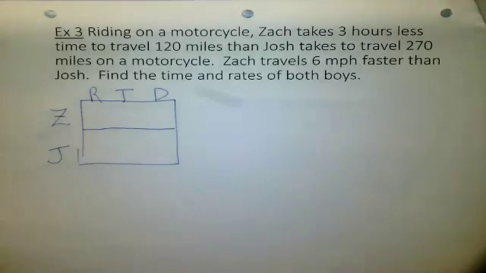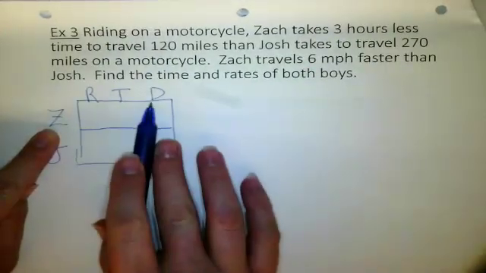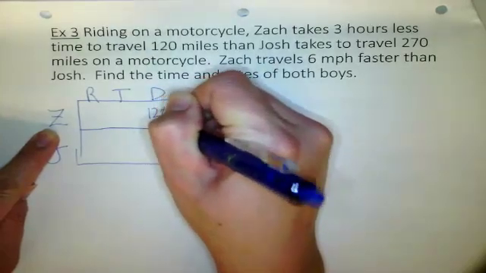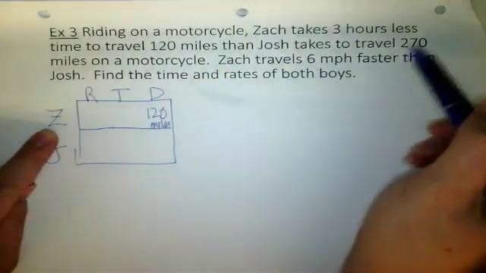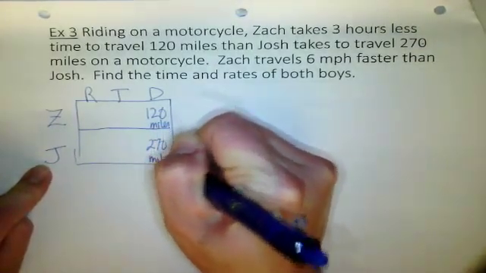This is pretty hard. Now in your book, they actually show you 2 different ways to solve this problem. I'm just going to show you the one. Zach takes 3 hours less time to travel 120 miles than Josh takes to travel 270 miles. So I know Zach's distance is 120 miles, and Josh's distance is 270 miles.